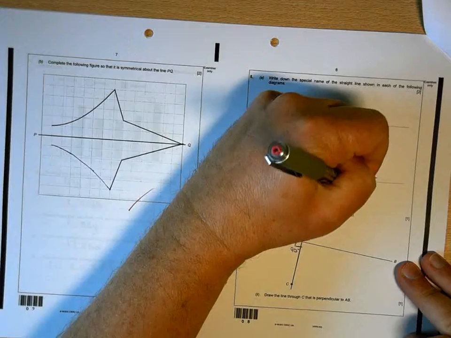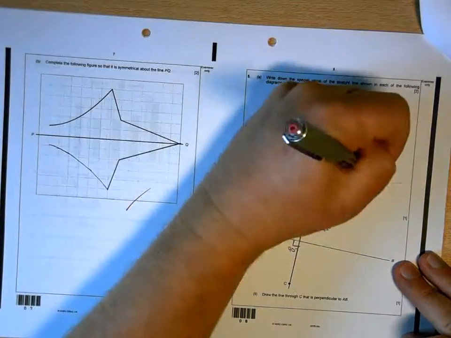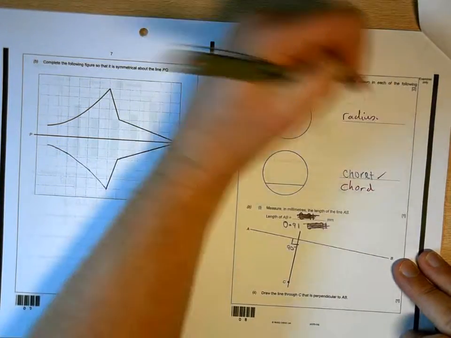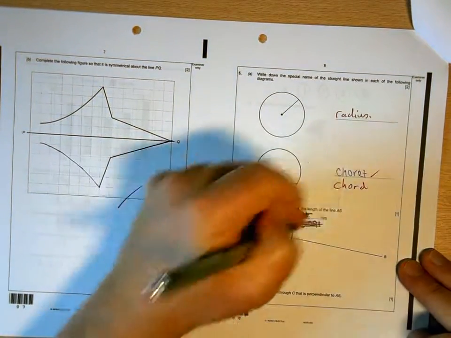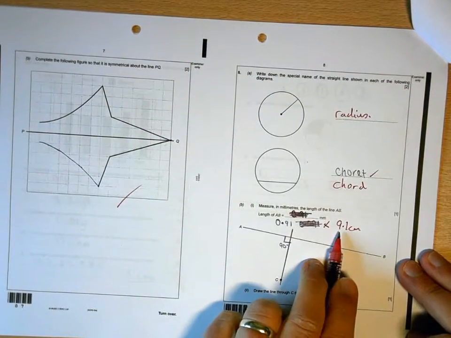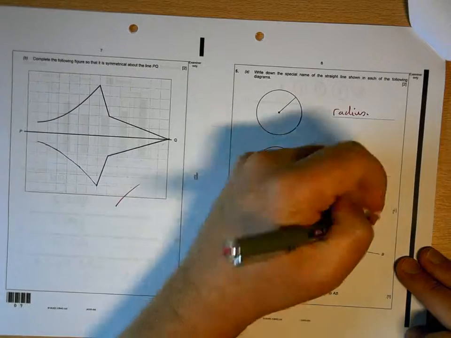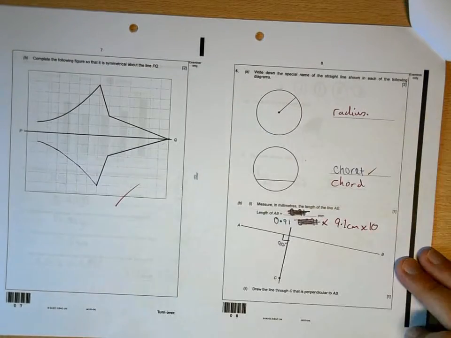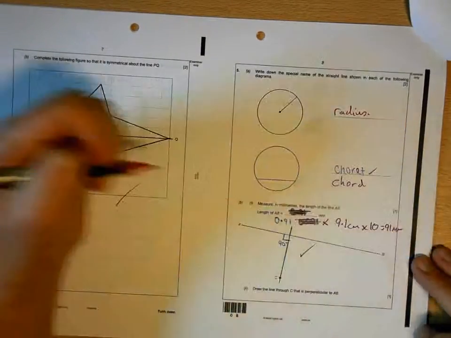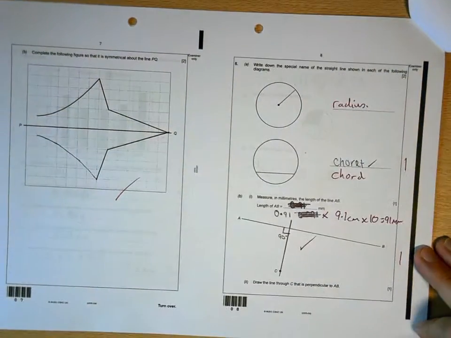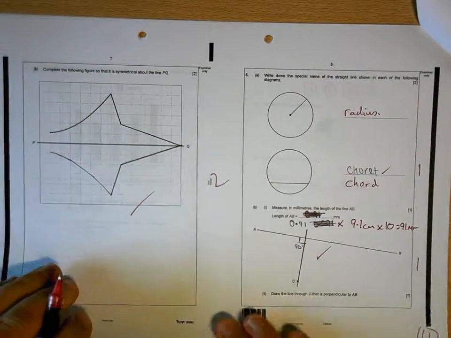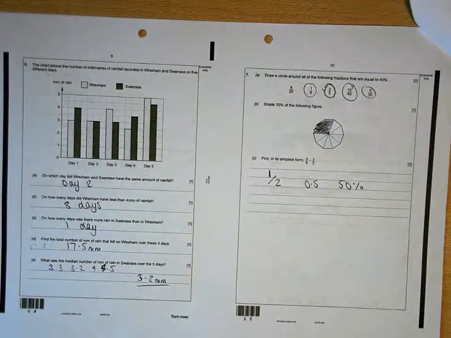That's good. This is a chord. You'll get the marks for that, but you should spell it correctly. That is a radius. It's not 0.91. You're going to read off your ruler 9.1 centimetres, and each centimetre is 10 millimetres. So it's 91 millimetres. That's good. So 4 on that page. Again, that's something really you should be able to get full marks on.